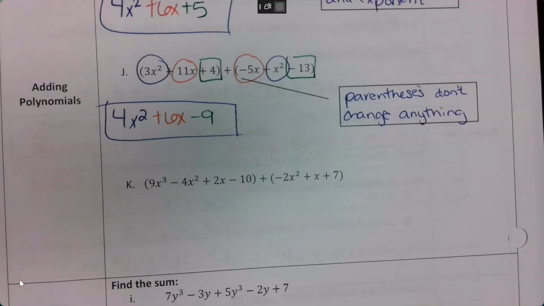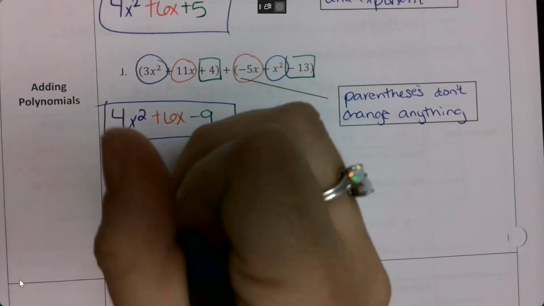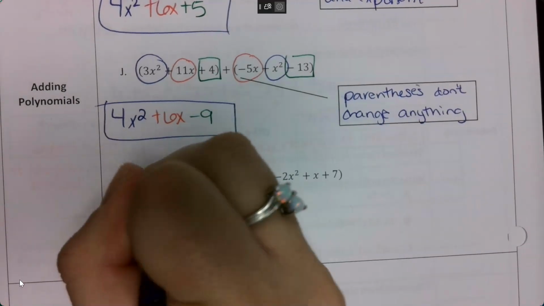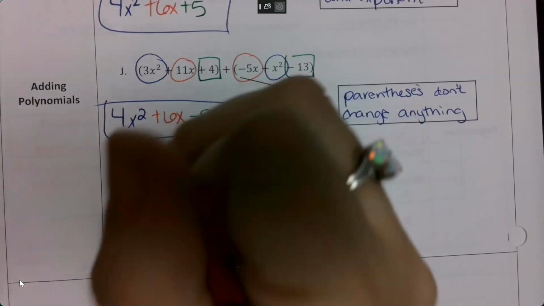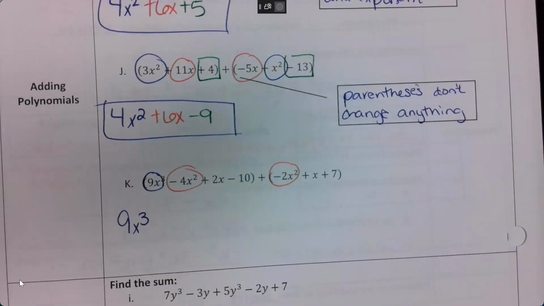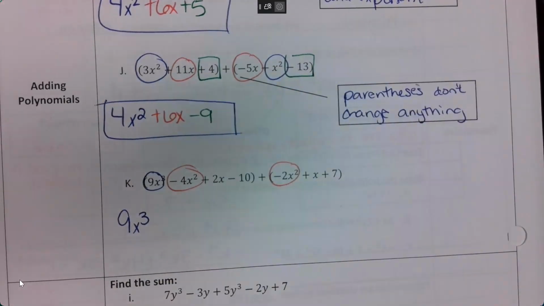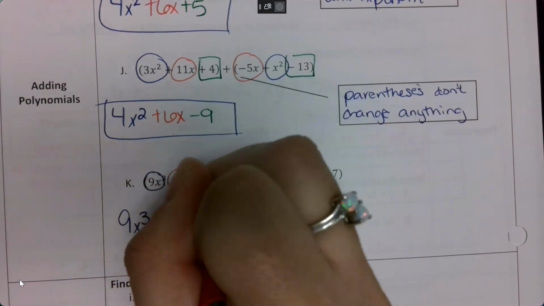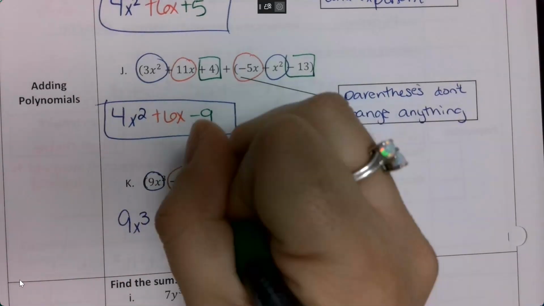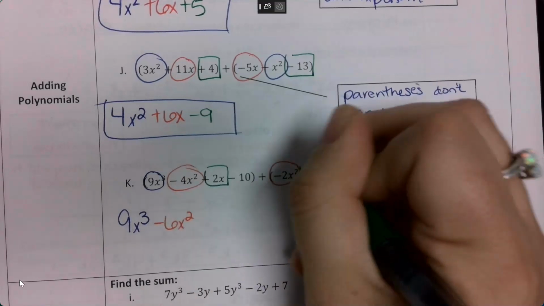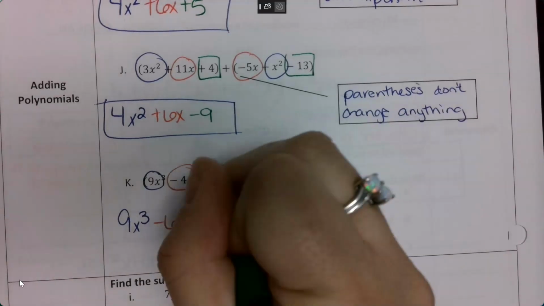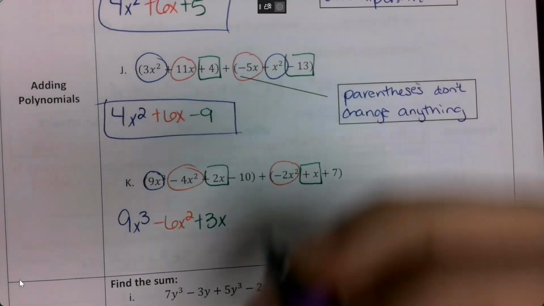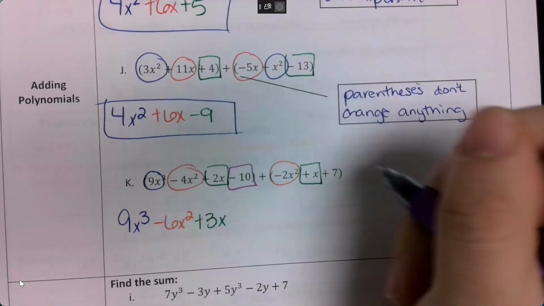Same idea on K. What's my largest exponent? 9x cubed. Yep. So the 9x cubed, I don't have anything to add that to. My next one? 4x squared, 2, and negative 2x squared. So negative 4 minus 2 is? Then I have 2x and x. So 2 plus 1 is? And then I have my constants I want to add together. I have negative 10 and 7.